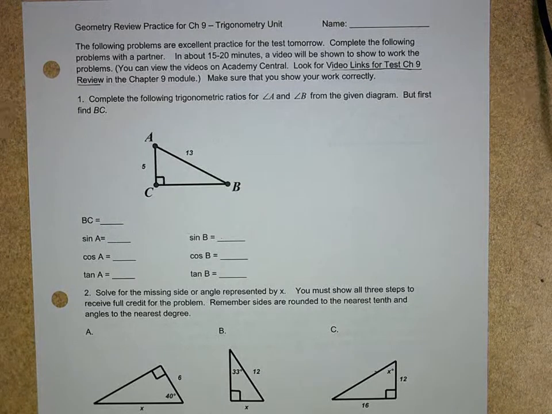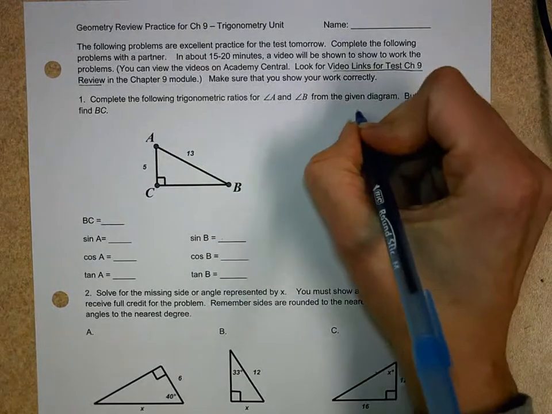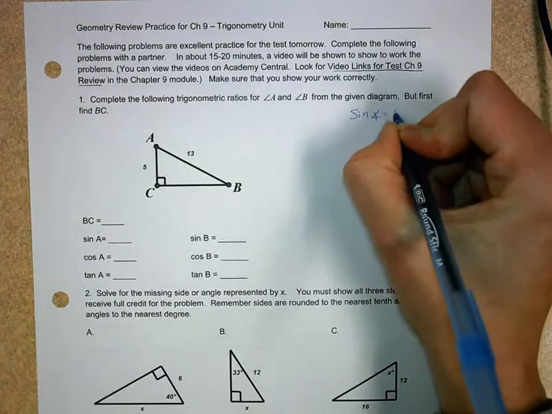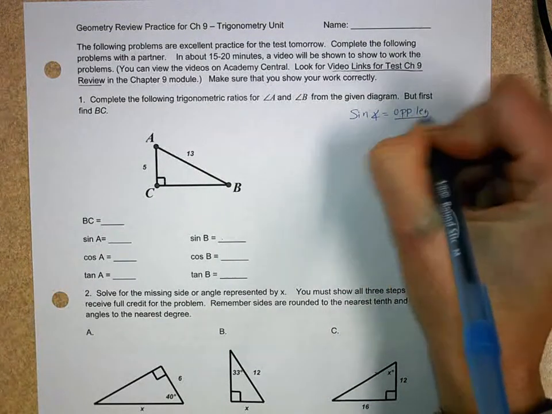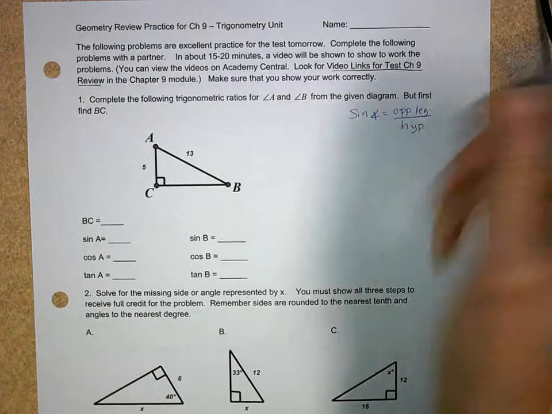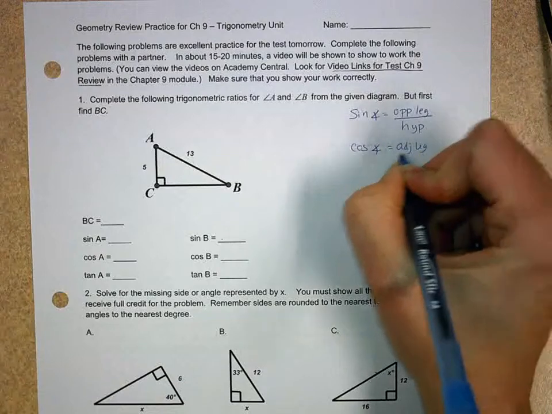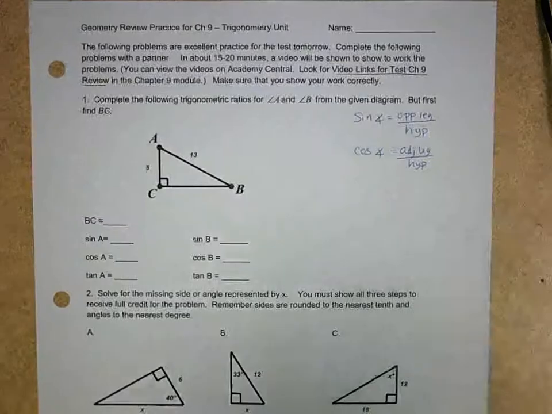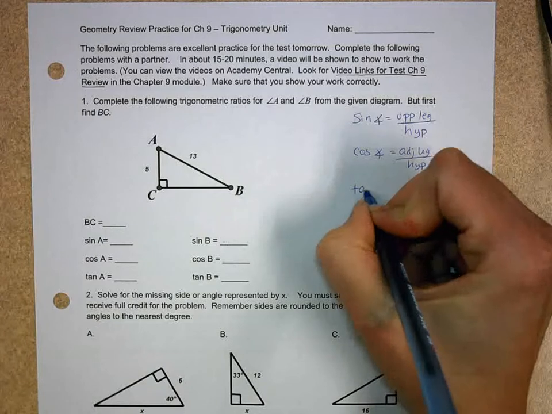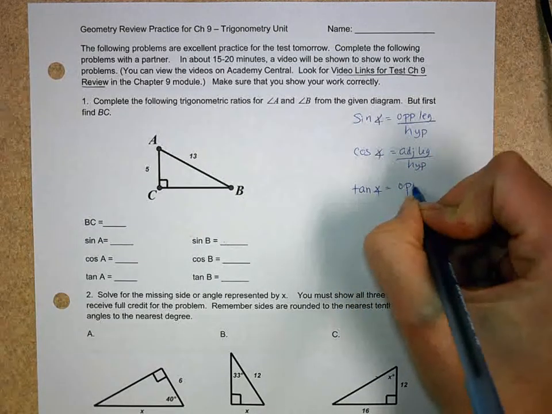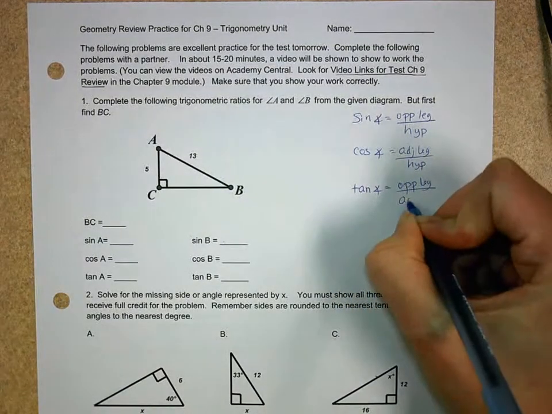So remember, one of the first things you probably should do no matter what when you're doing this is to write down your 3 trig ratios for any right triangle. Remember I said any right triangle. That's what we're going to be working with. The first one we learned was the sine of an angle, which is opposite leg over hypotenuse. Cosine of an angle is adjacent leg over hypotenuse. And tangent of an angle is the length of your opposite leg over the length of your adjacent leg.